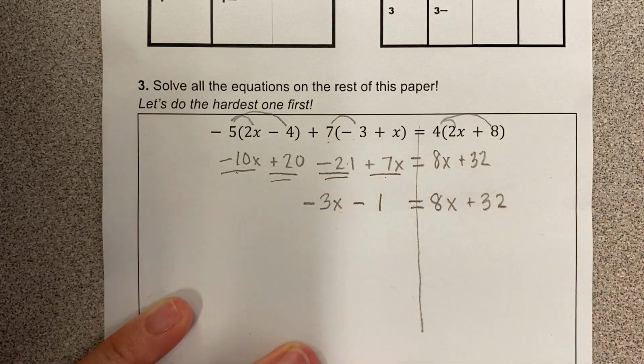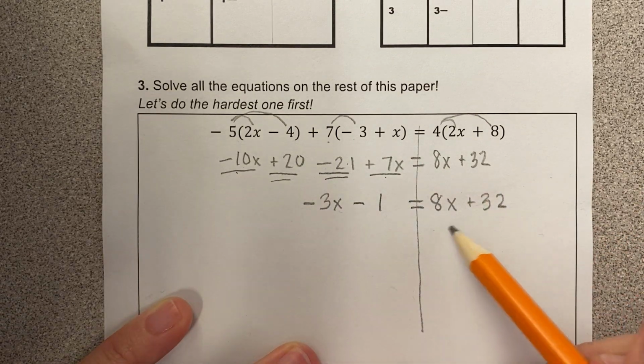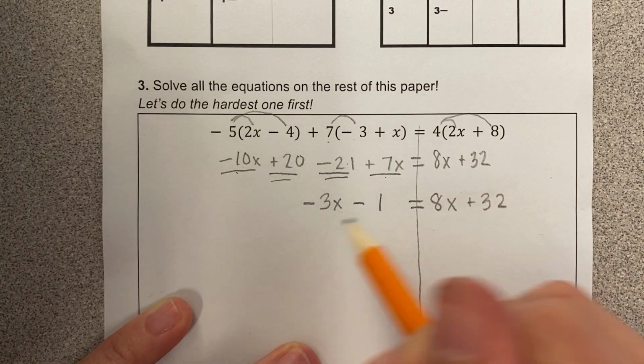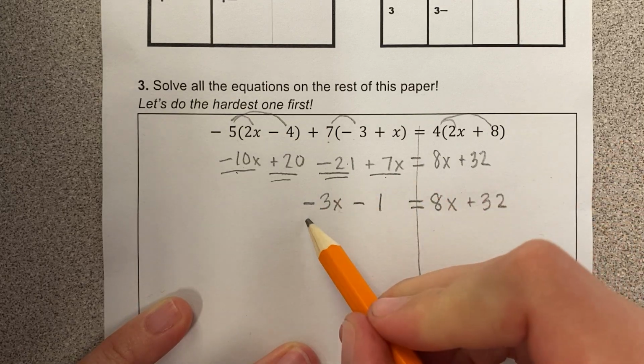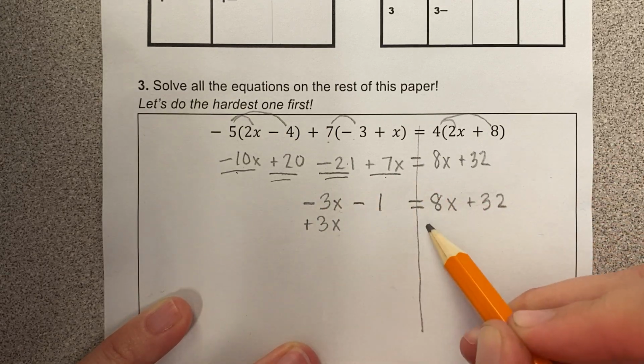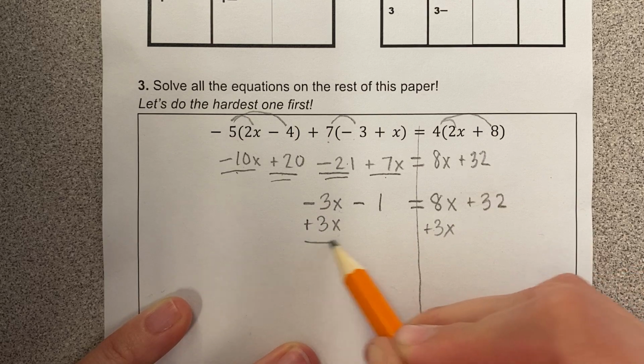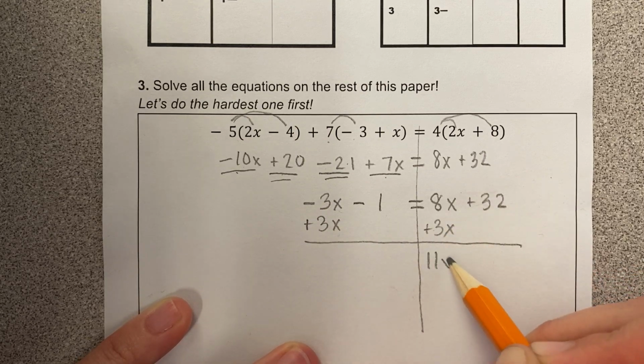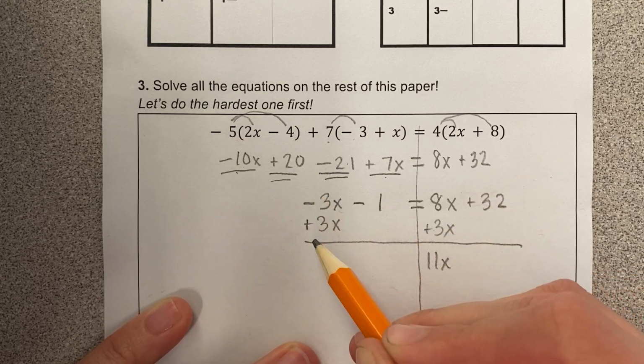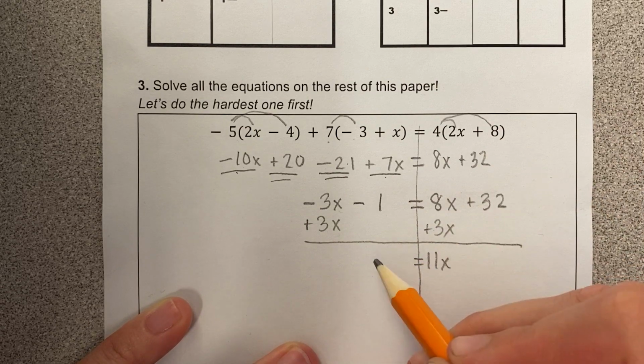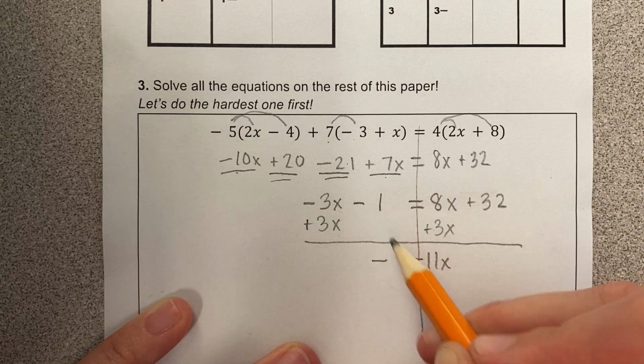I'm going to put all my x's on one side. So my two choices are I could subtract 8x from both sides, or I could add 3x to both sides, right? Because this is negative. I'm going to choose to add 3x to both sides, because then I'm going to end up with positive 11x over here. If I had subtracted negative 8x, I would have ended up with negative 11, which is fine. Not incorrect, just kind of annoying. Okay, I'm going to bring down negative 1.